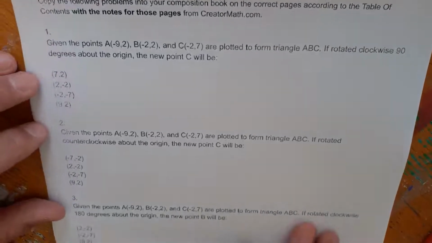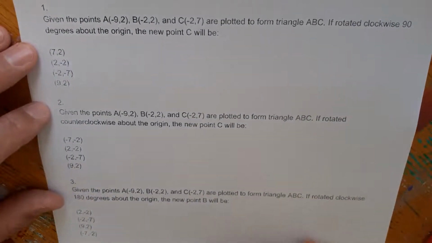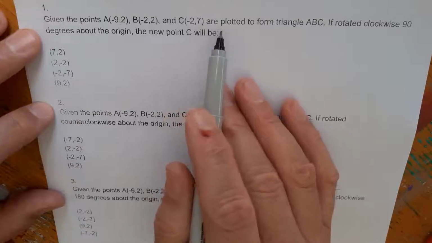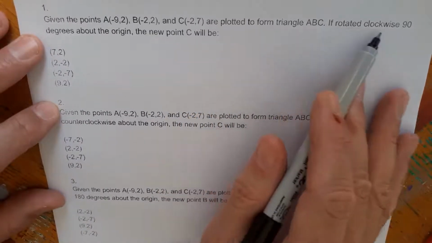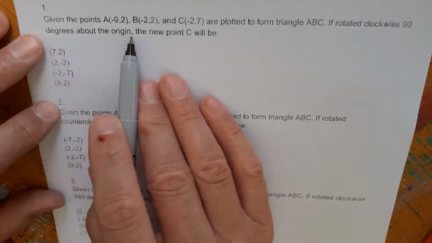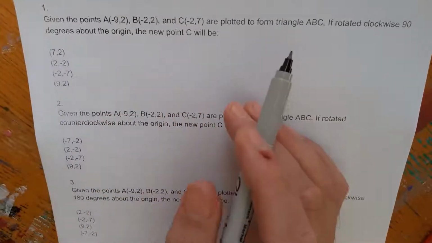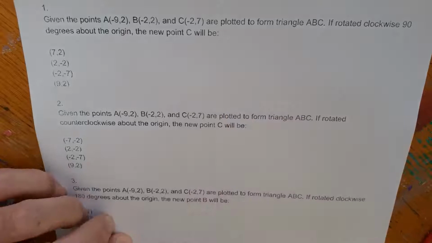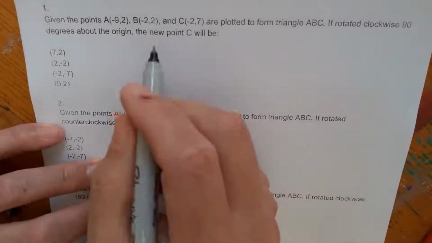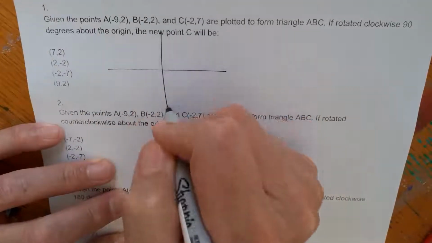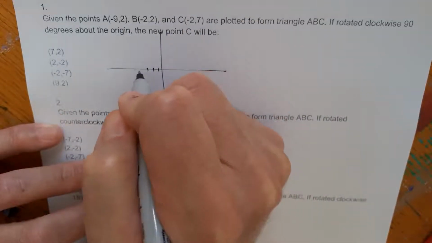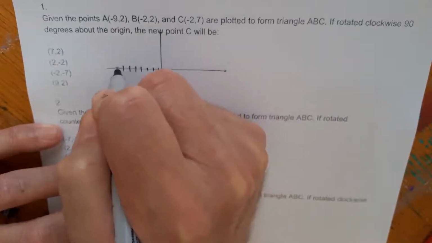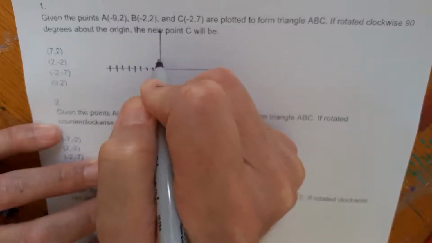So let's see here. What are they asking us to do? Given the following points, if they're plotted to form a triangle ABC, if rotated clockwise 90 degrees about the origin, the new point C will be. So I am going to plot these points. Let me see if I can make this a little bit cleaner this time. Negative 9, 2. 1, 2, 3, 4, 5, 6, 7, 8, 9. And 1, 2.